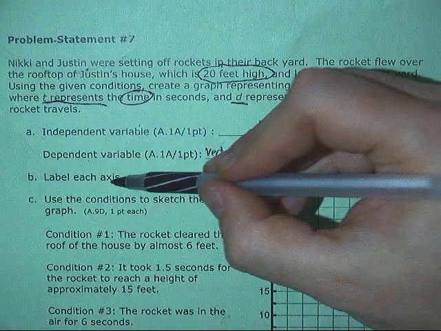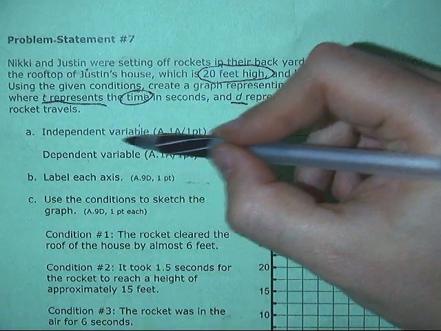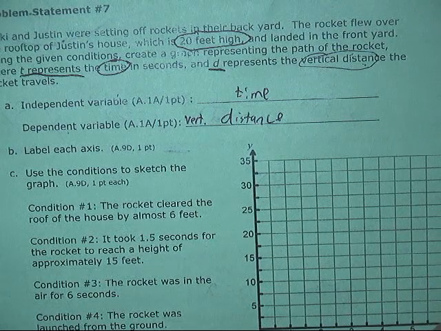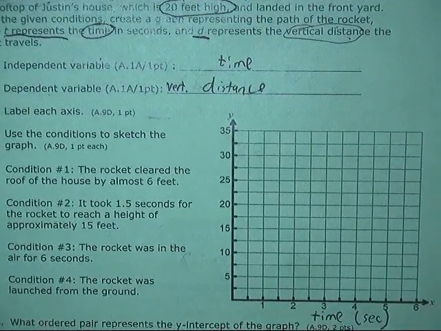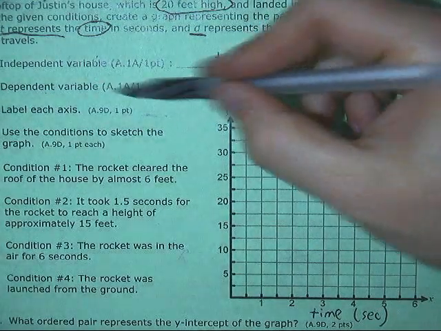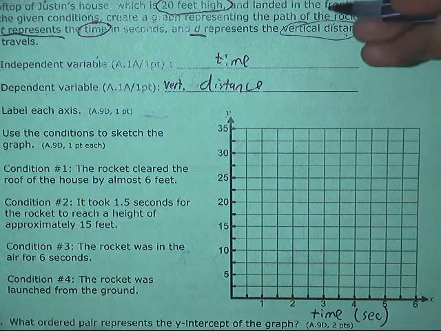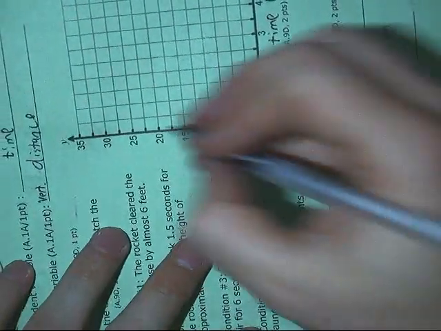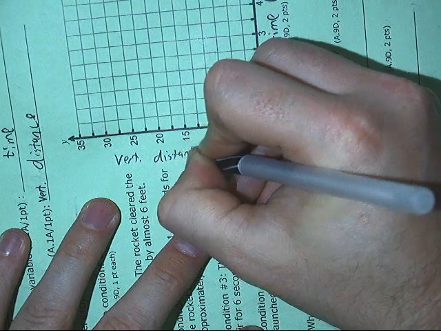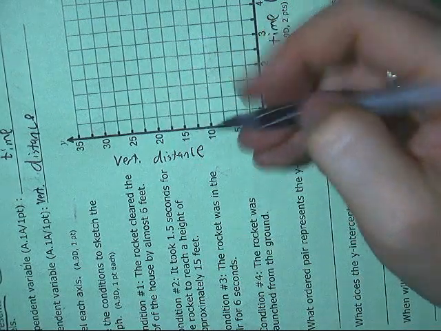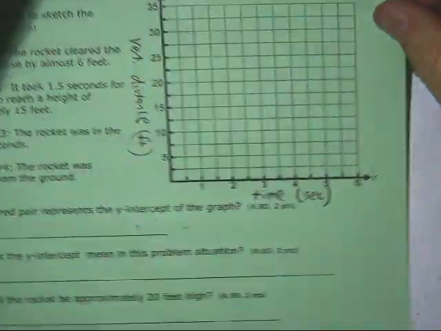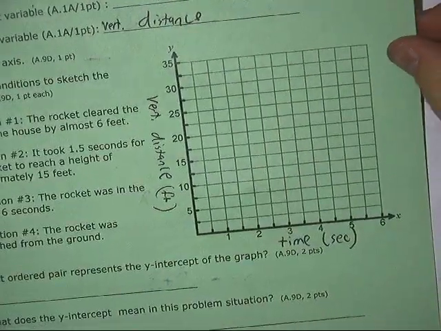Now part B, label each axis. Well, our independent variable is always our x-axis. So this is time in seconds. Sorry, that's where I wrote it, time in seconds. Our dependent is our y-axis, which is our vertical distance. I'm going to turn that sideways. And it looks like I am going with feet here. So now I've got a set of labeled axes.